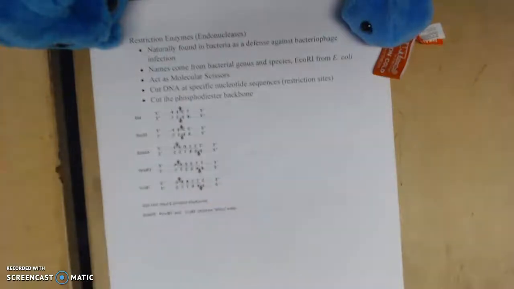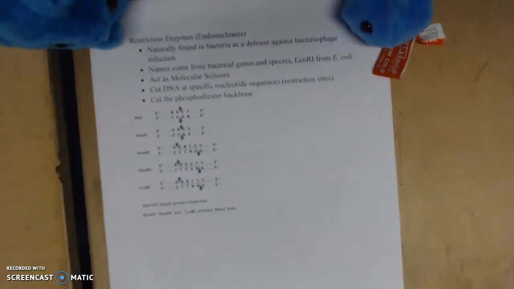But anyway, looking at restriction enzymes. Restriction enzymes come from bacteria. They're actually named from that bacteria. So, for instance, restriction enzyme EcoR1 comes from E. coli, and they act as molecular scissors, and they cut DNA at a specific nucleotide sequence of restriction sites.